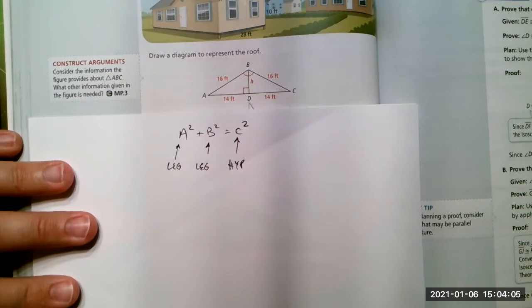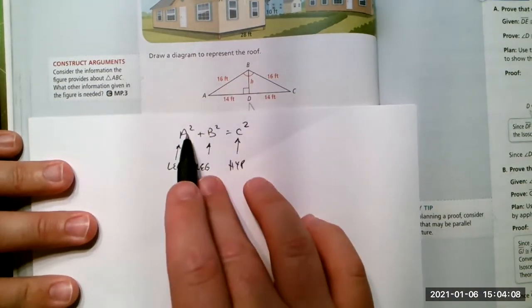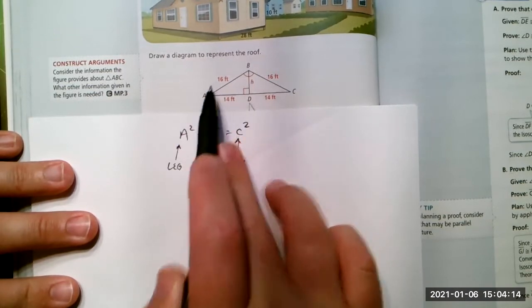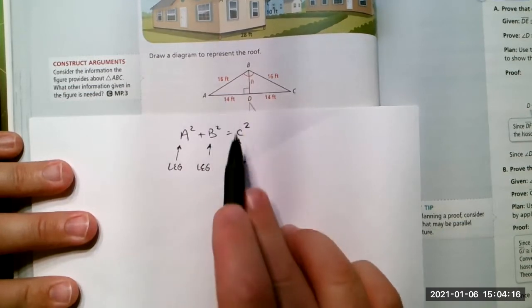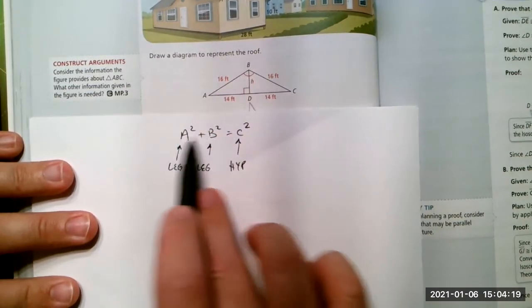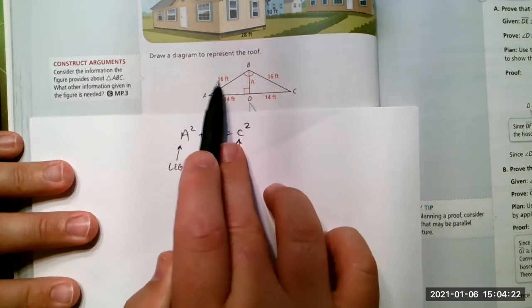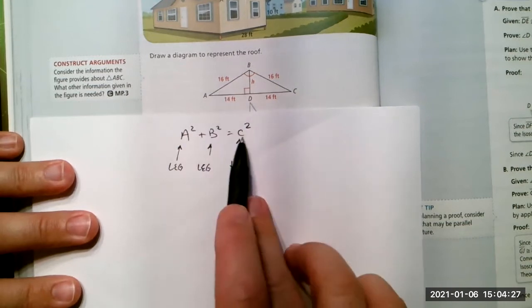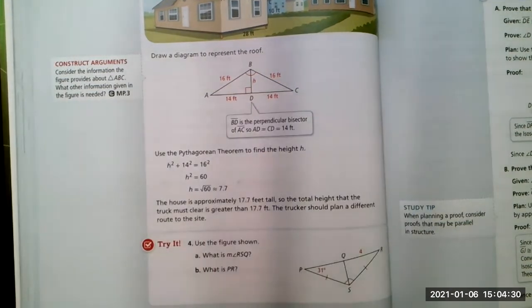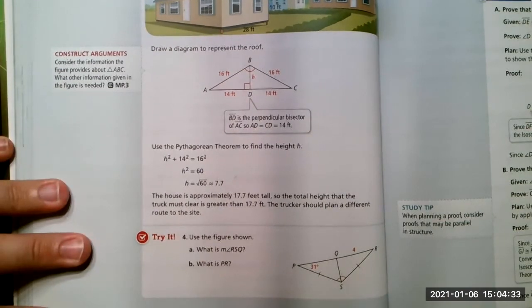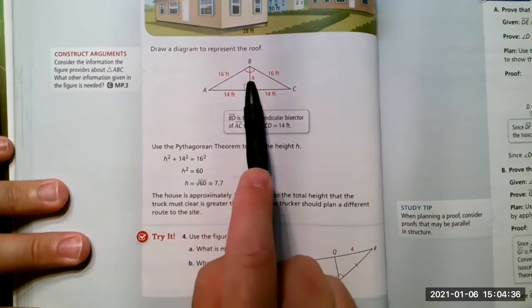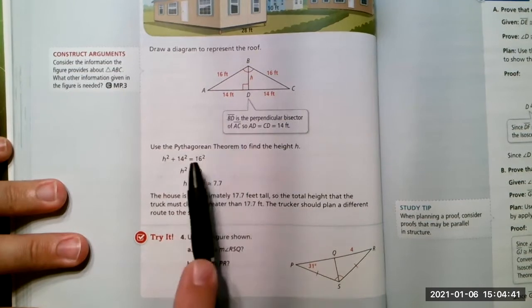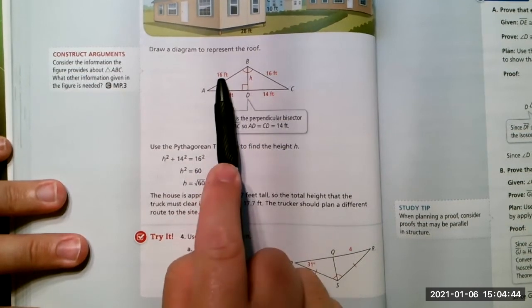So in this case, you could do A is 14, B is H, C is 16. You could do A is H, B is 14, C is 16. It doesn't really matter where you put A and B, but just make sure that your hypotenuse, the part that's opposite the 90-degree angle, has to be your C value. So that's what they did. Use the Pythagorean theorem. It looks like they replaced A with H. They replaced B with the other base, which was 14, and they replaced C, which is your hypotenuse, with 16.